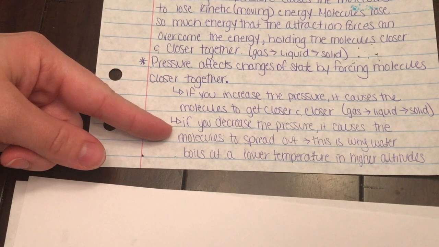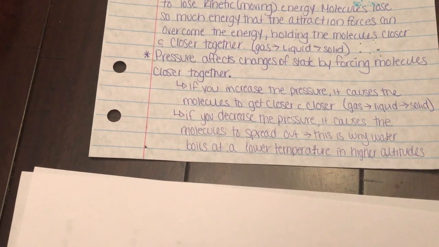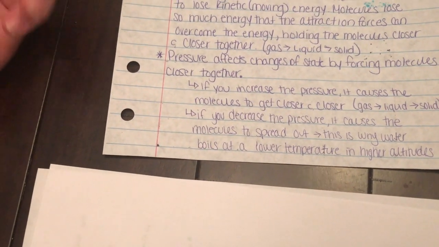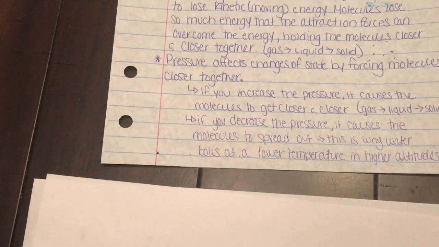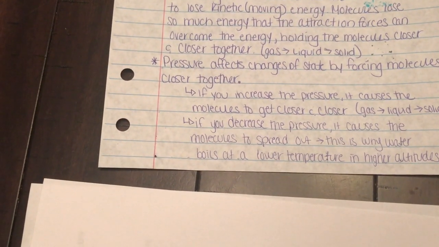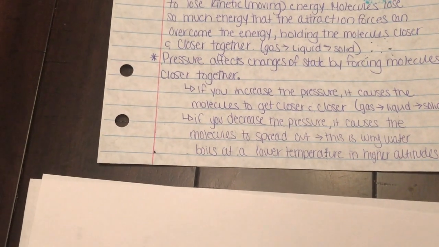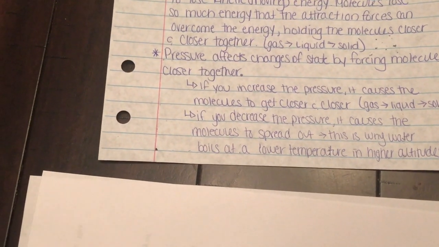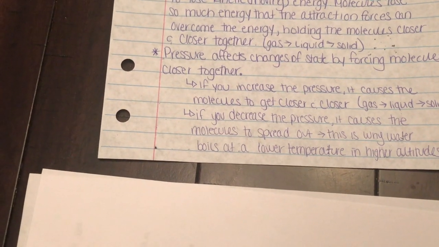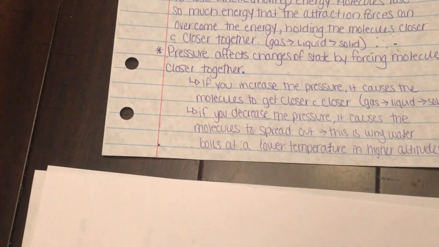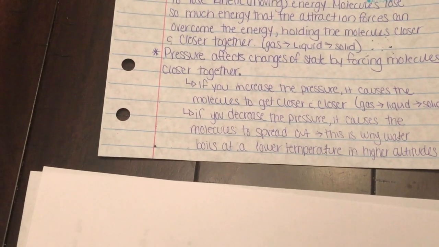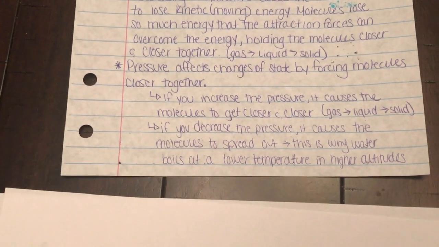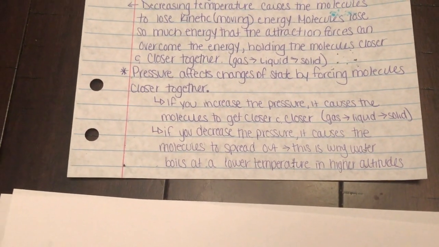If I decrease the pressure, it's going to cause the molecules to spread out further and further. And this is really why water boils at a lower temperature when you're at a higher altitude. As you go up a mountain, to a higher altitude, you decrease your atmospheric pressure, and so it's going to cause your molecules to spread out farther and farther, which means that you don't need a ton of energy to help that water turn into a gas, because they're already spread out pretty much, or they're wanting to spread out more.